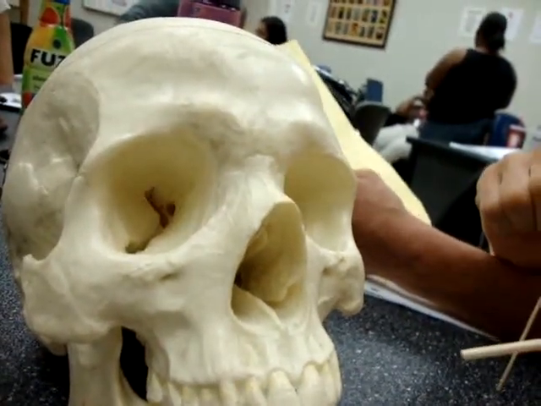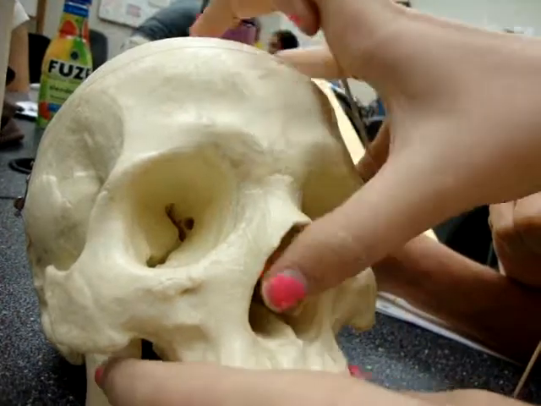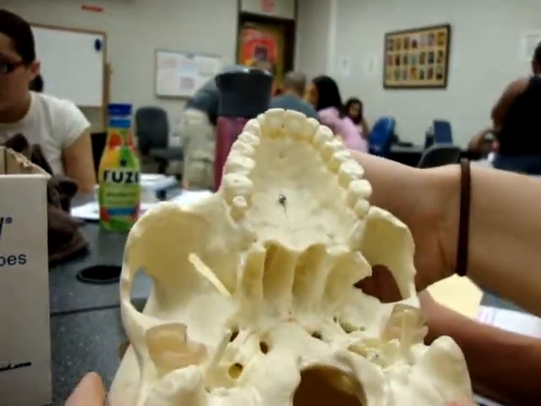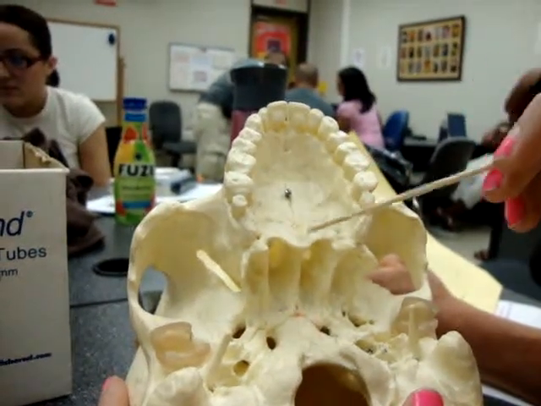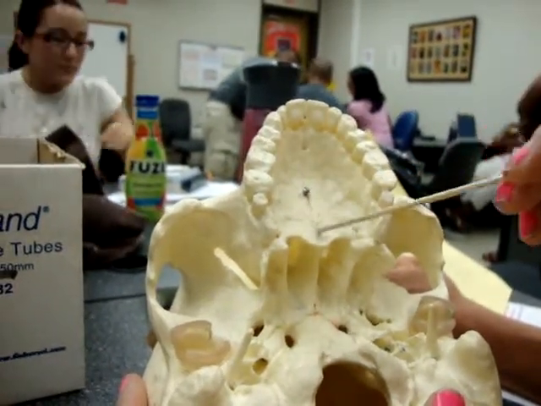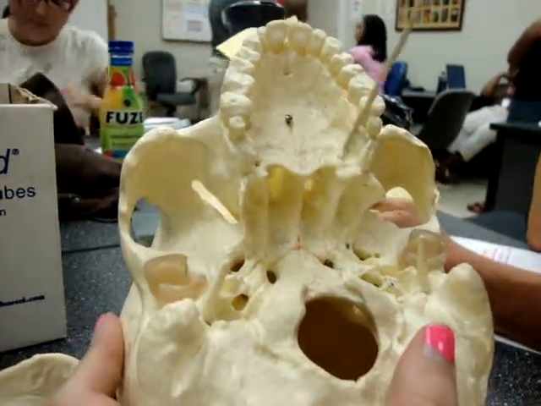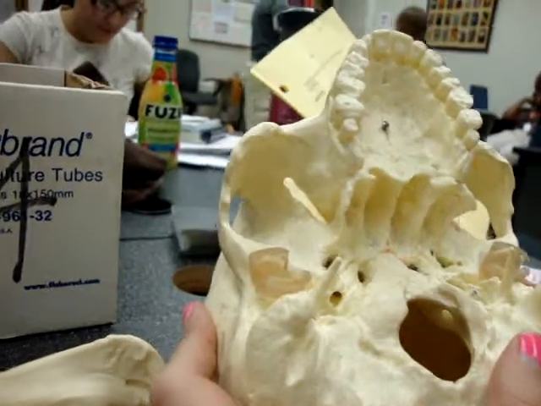The median palatine suture. Suture, sorry. And the transverse palatine suture. And then there's 4 points on the frontal bone.